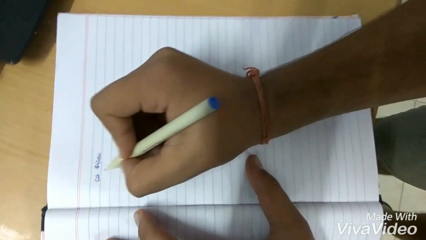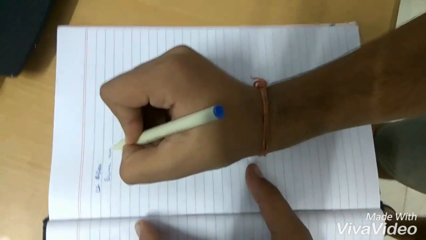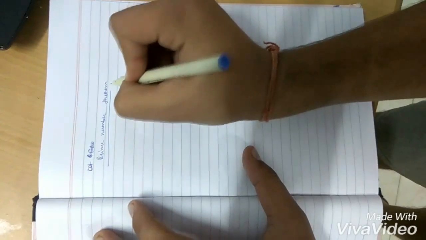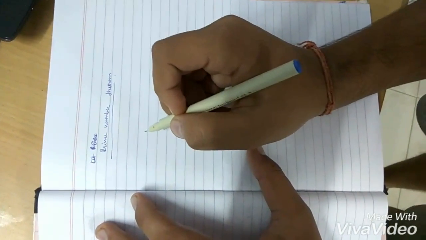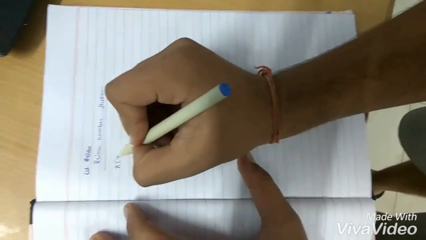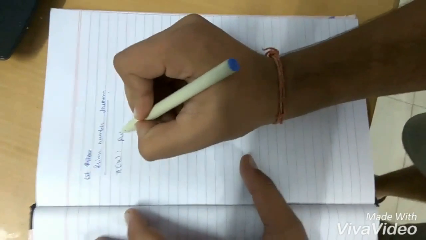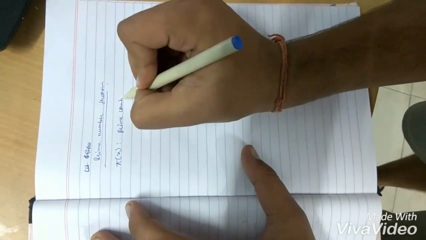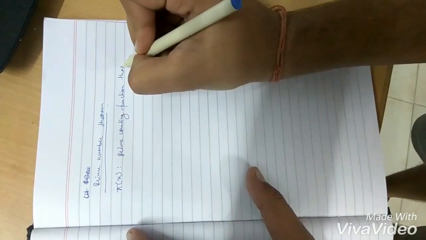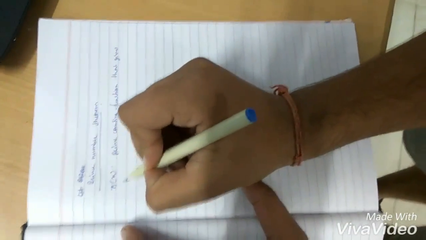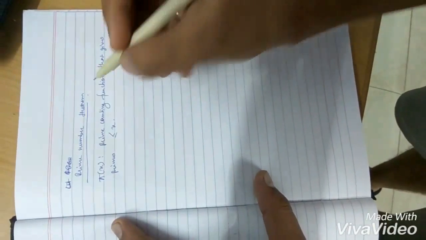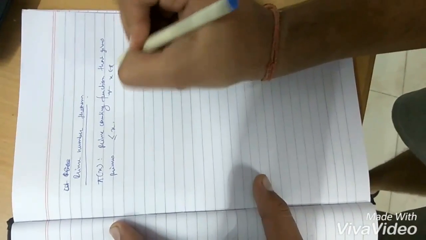Let pi(x) be a prime counting function that gives the number of primes less than or equal to x, for all x belonging to R.